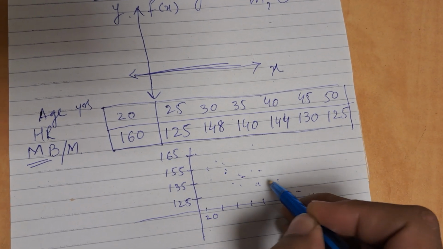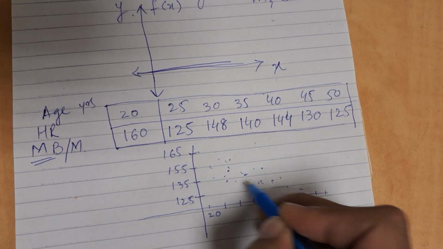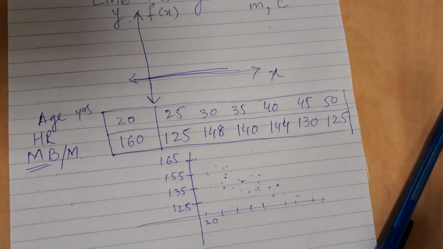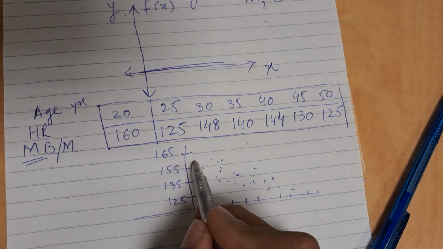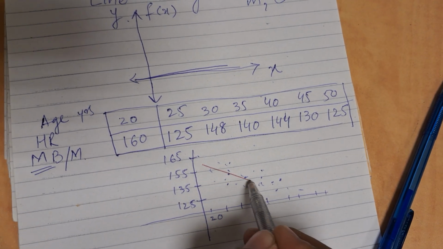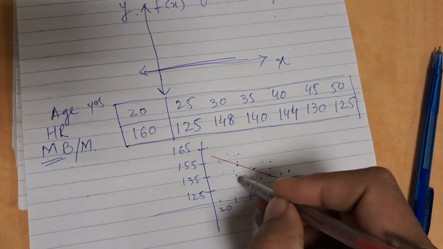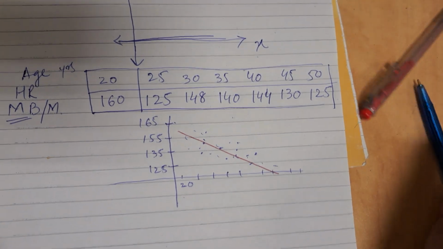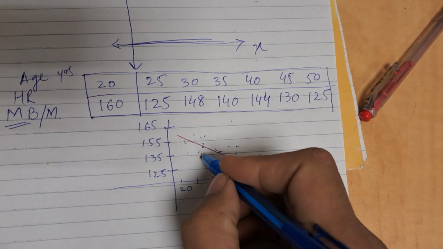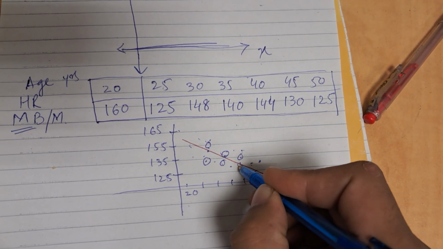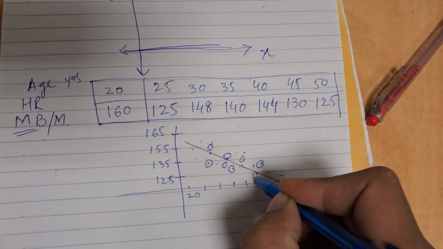When we correlate them, so let's say the data is like this, we can draw a line which best fits this data in a way that it passes through the data such that an equal number of data points are above it and below it. In that particular case, we say that this is the best fit for the data we have.